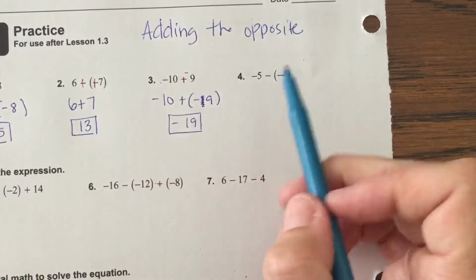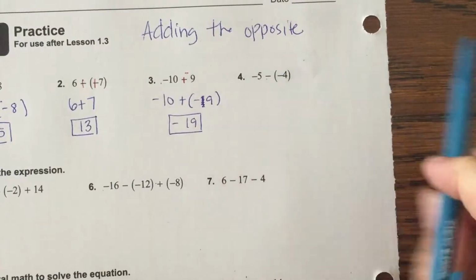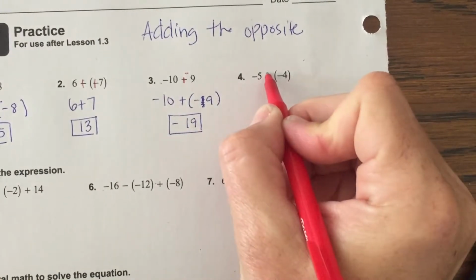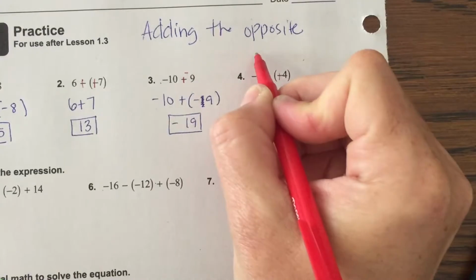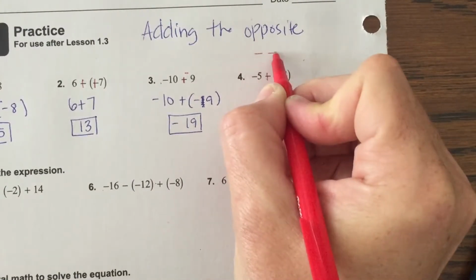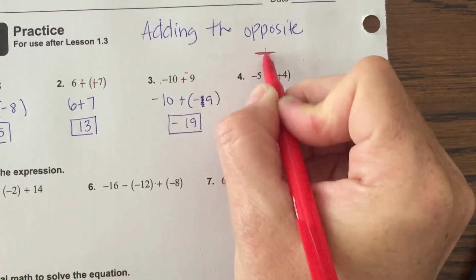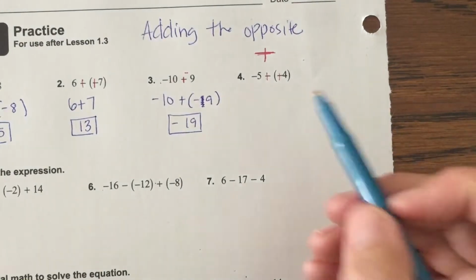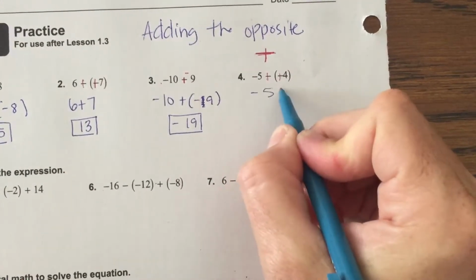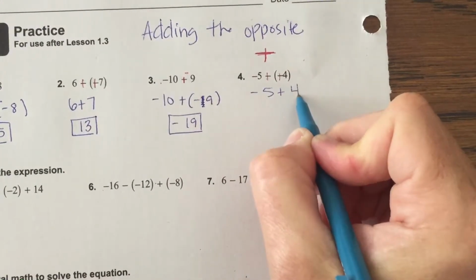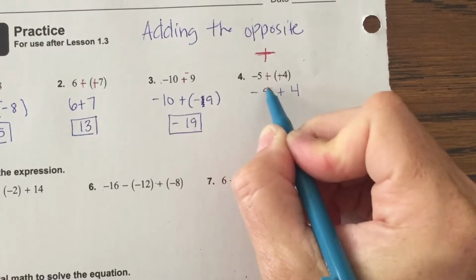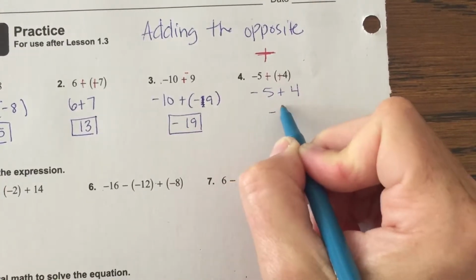Okay, again here we have minus and negative together, so I know that this is going to be adding the opposite. Remember, when we have a negative and a negative together, we just have to help it out and make it plus. So now this says -5 plus 4. I have more negatives, so my sum is -1.